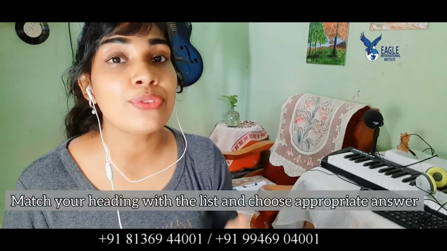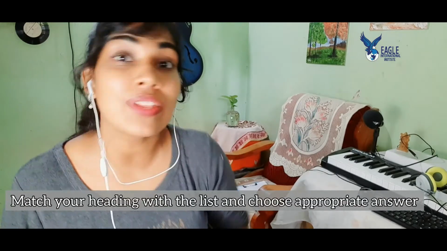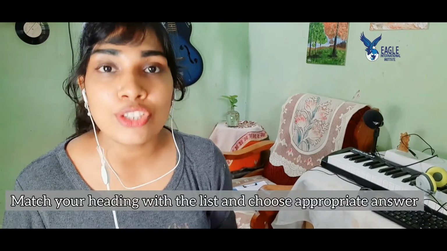Similarly, you have to read every section and create your own headings and write them down in your question paper. Remember, do not go for a detailed reading. Okay, so you just have to do the skimming and scanning only. After this process, you have to go back to the list of headings and try to match your headings with those of the list provided and choose appropriate answers.